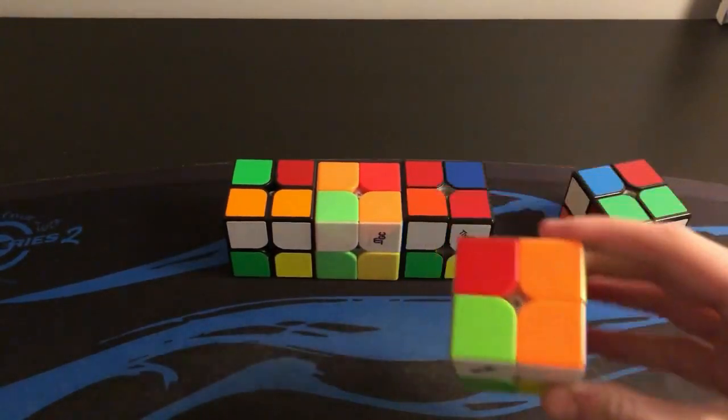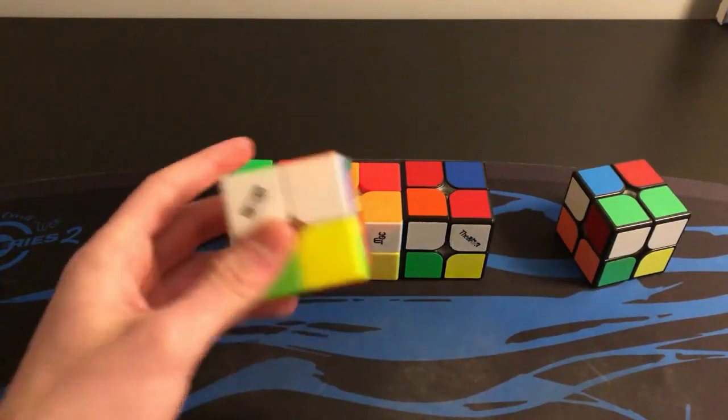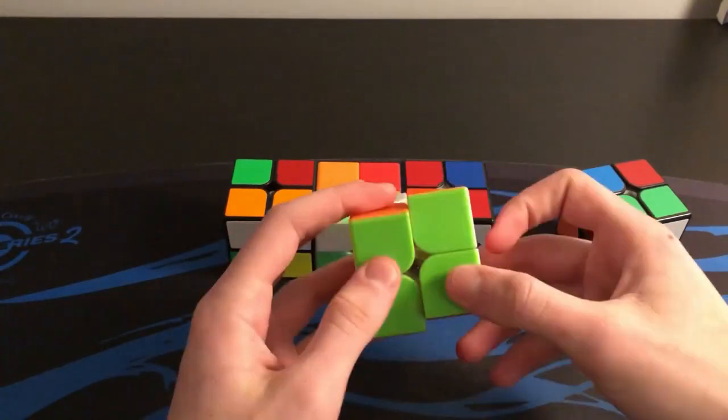This one is a lot easier, but it starts when this opposite color here is in the back compared to the bar. And it's just R, U prime, R2, F, R, F prime.